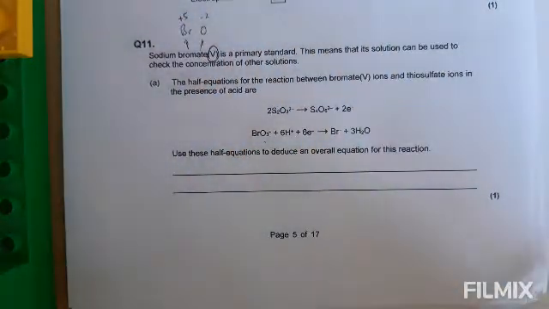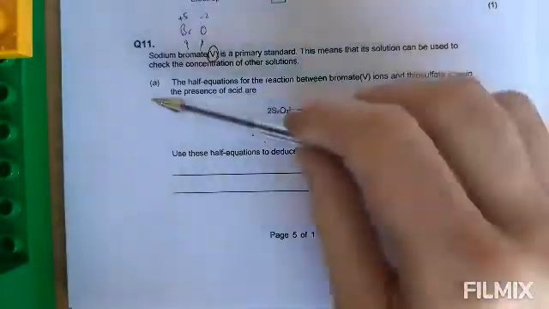It is a primary standard. This means that the solution can be used to check the concentration of other solutions. Okay. Haven't seen primary standards mentioned for a while, but it's interesting.